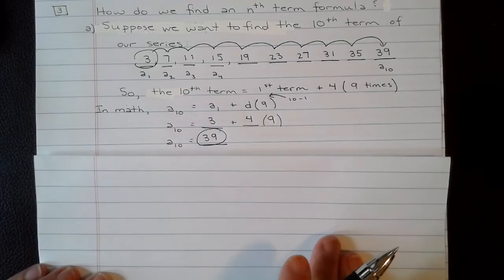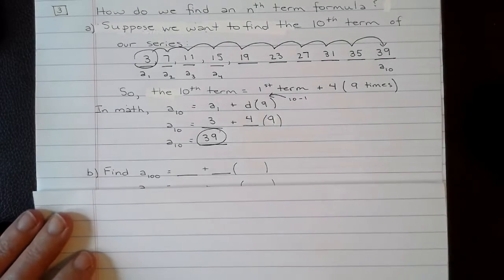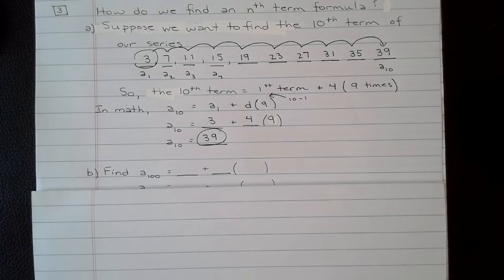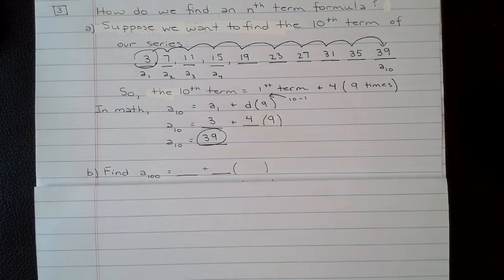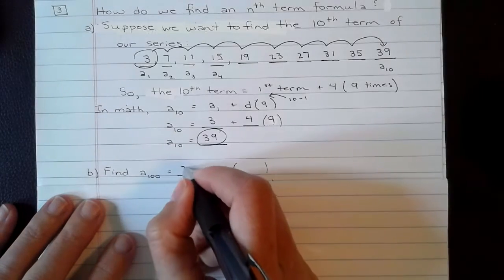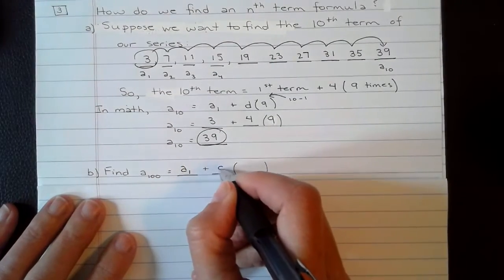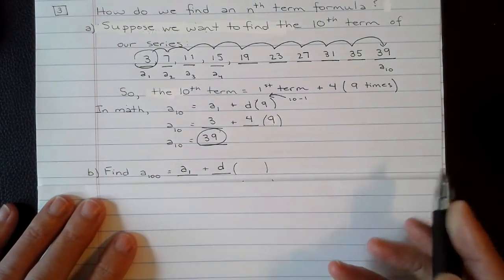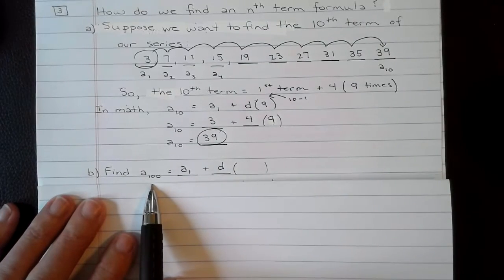Okay, so let's look at a second part of this and try to find the 100th term. And this is when it's very, very inefficient to add 4 100 times, calculator or not. You're going to lose count, right? Or however many times you need to add it, you're going to lose count. So let's just think about this. The 100th term, we could start at the first term, and we're going to add the common difference. How many times? How many hops would it take to get from the first term to the 100th term?